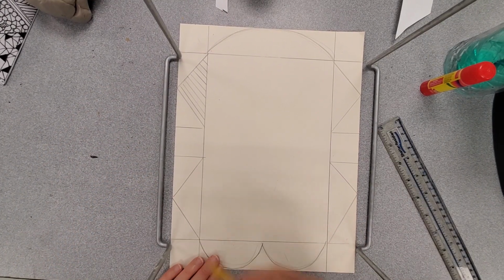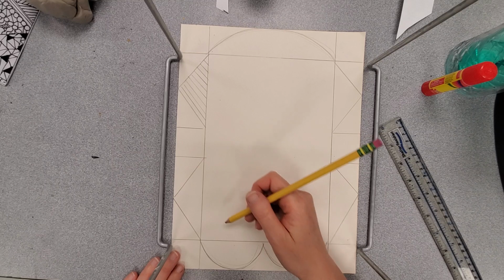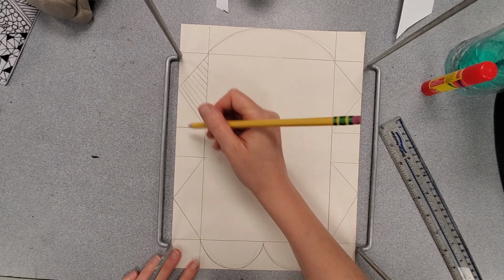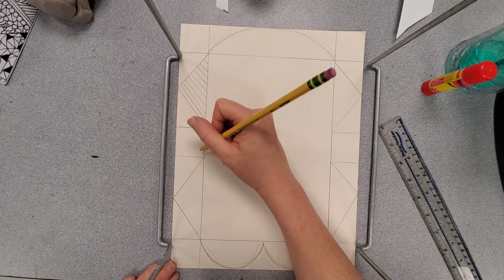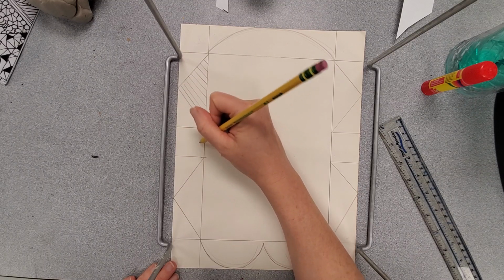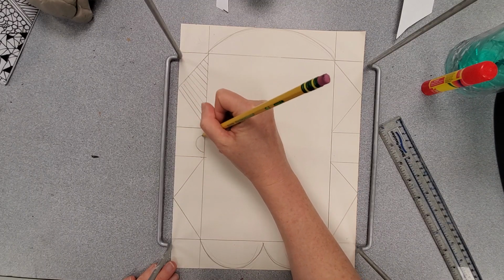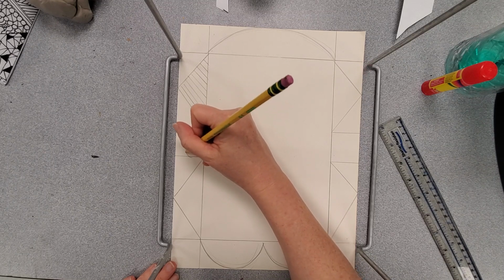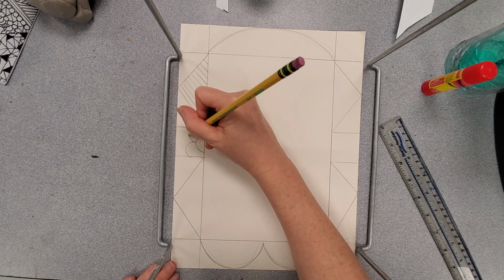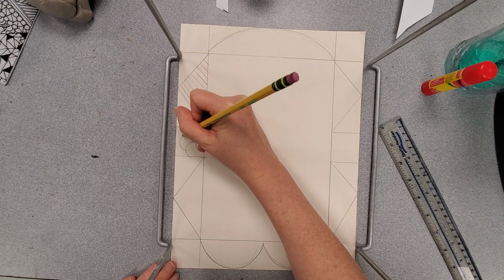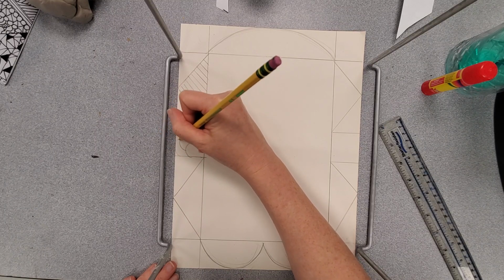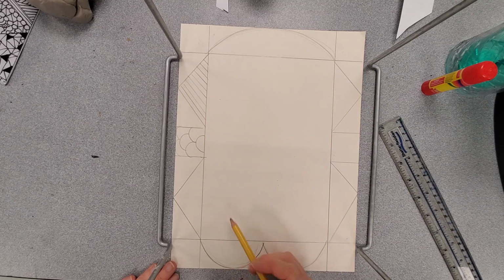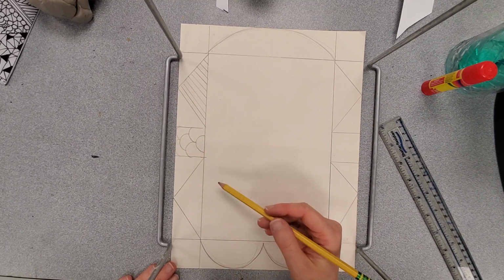Okay, I could also create a larger pattern, right? So I can get in here very easily with oil pastel. Again, something a little bit larger that repeats.